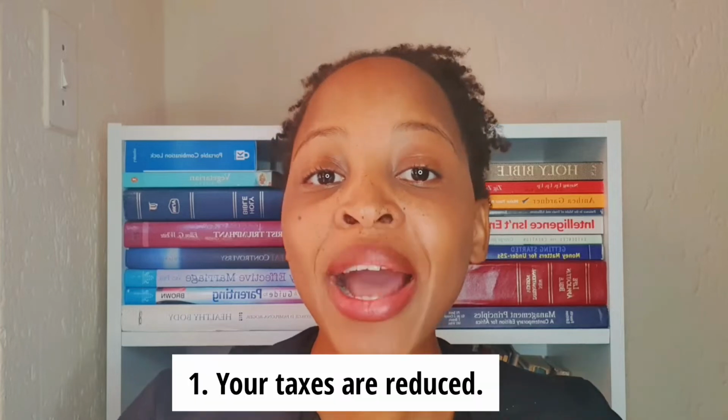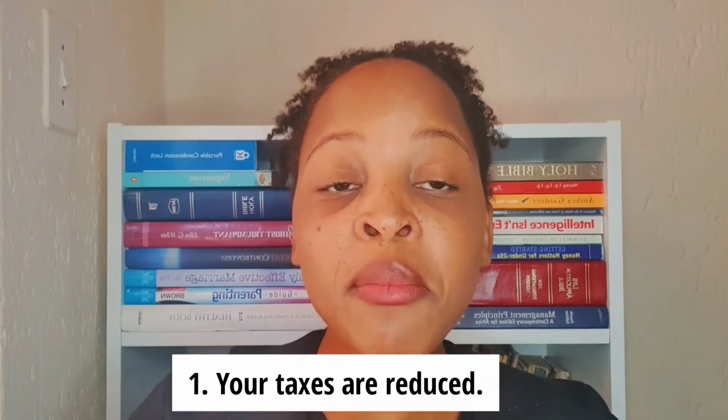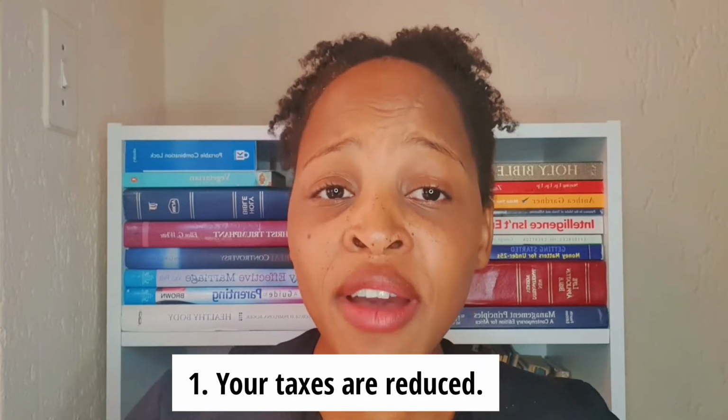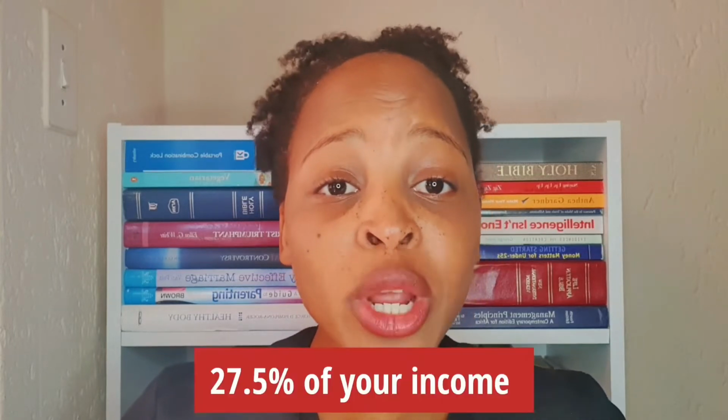Advantage number one, money that you put into a retirement annuity is subtracted from your taxable income. Basically, you pay less tax. However, there are limits on how much tax you can claim back per year. A maximum of 27.5% of your income and no more than 350,000 is tax deductible in a tax year. You can contribute more than that, but after you've reached those limits, your contributions are rolled forward and deducted in future years. Also, this limit applies to all your retirement funds combined. This includes your retirement annuity, your pension fund, and your provident fund.